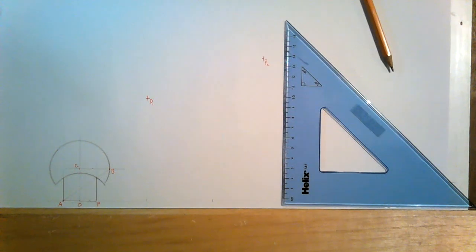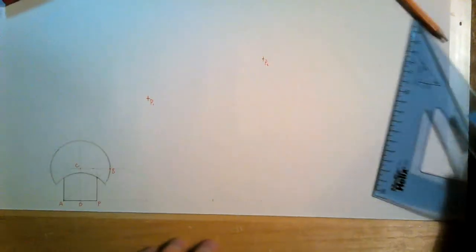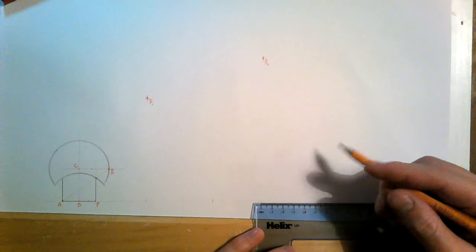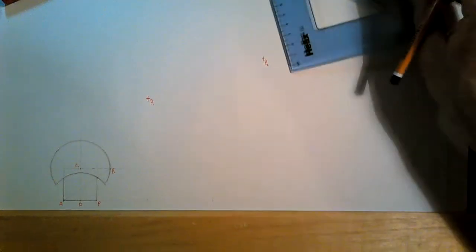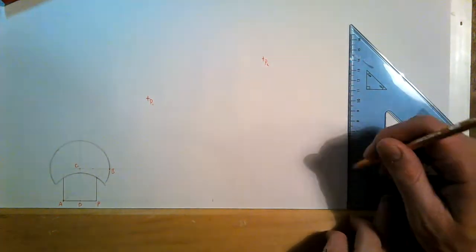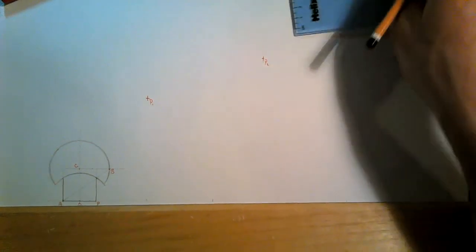P3 is on another 80, on the same line as P1, which is 100.